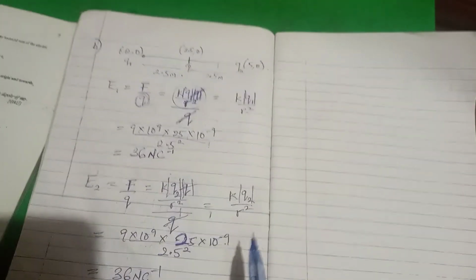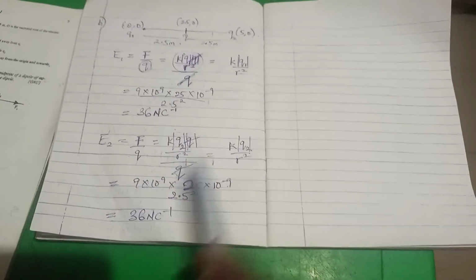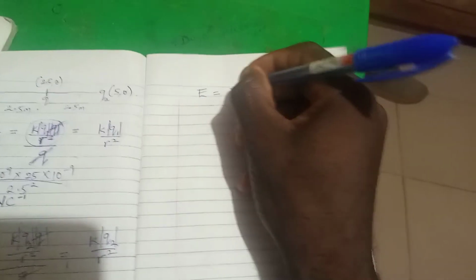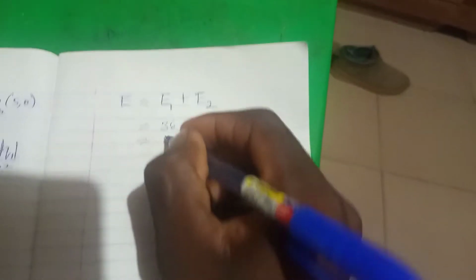as we said before, the electric field, just like the question said, let's go back: the electric field intensity at the point. The total electric field intensity will be the sum of the two electric field intensities. So we have E as E1 plus E2. Definitely that's going to be 36 plus 36, and that's going to result in 72 Newton per coulomb.